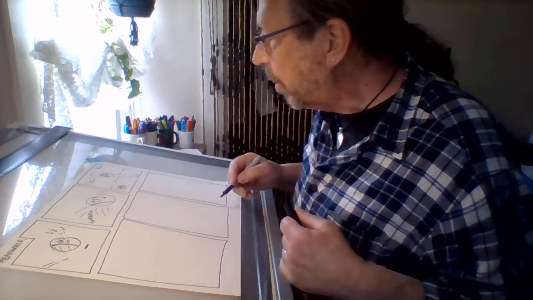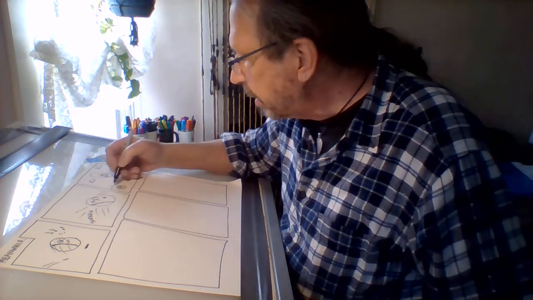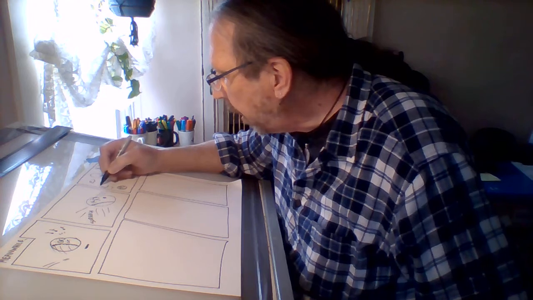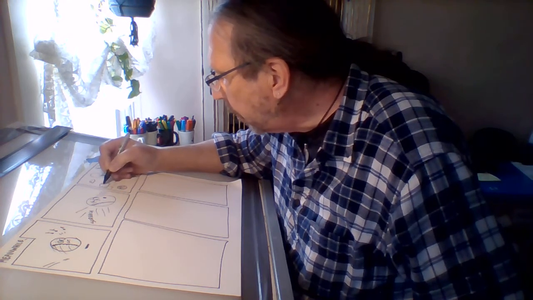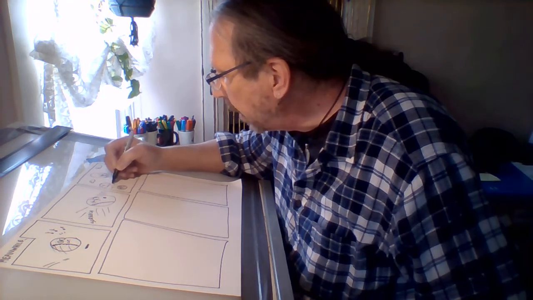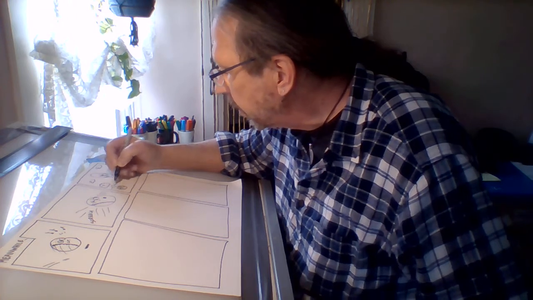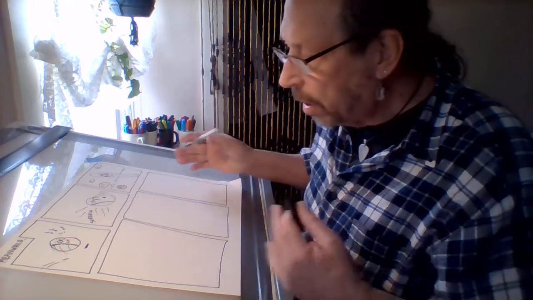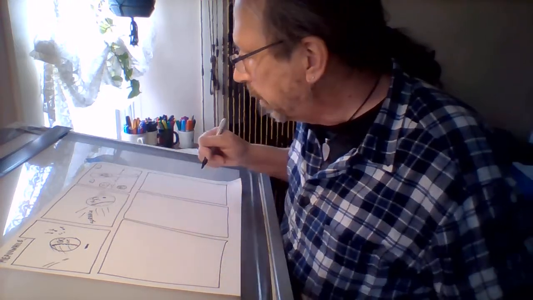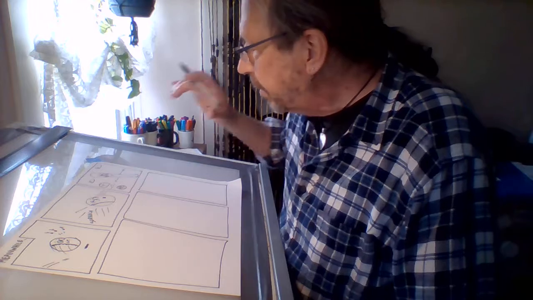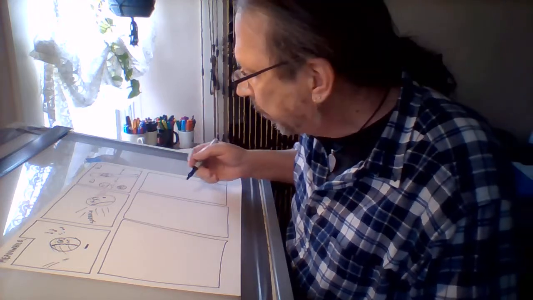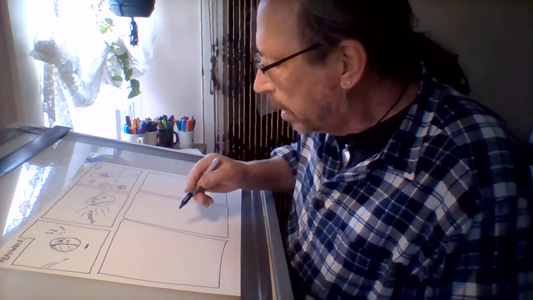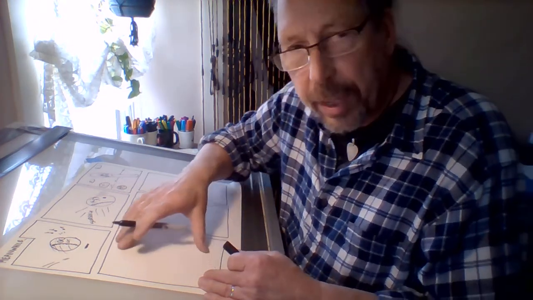Okay, so now what happens? This guy, and we could have a thought bubble coming out, not with a word in it, but an exclamation mark. And there's all kinds of different ways to do this. And again, I'm doing this rather quickly, so I would probably do this in pencil first. He's thinking, exclamation mark. We could put a question mark there, but I'm pretty sure he knows what's going to happen.